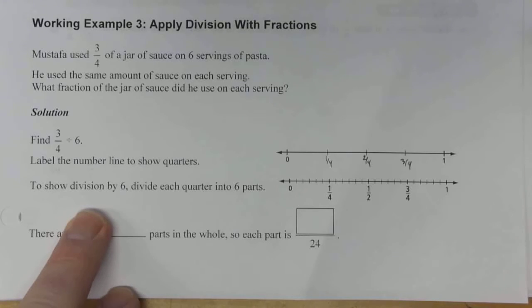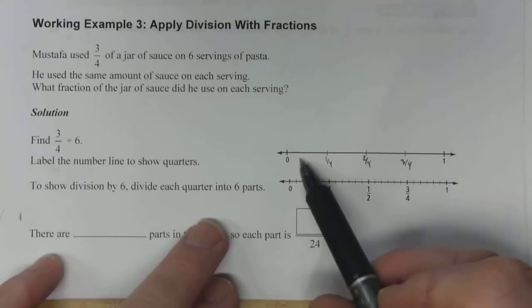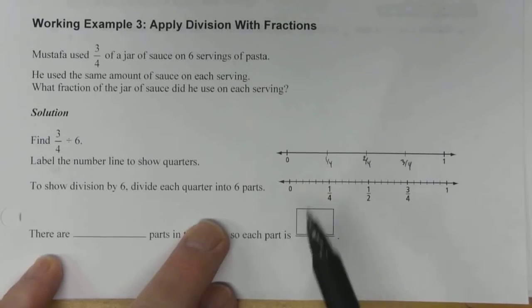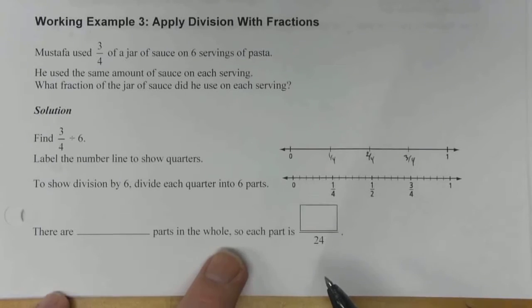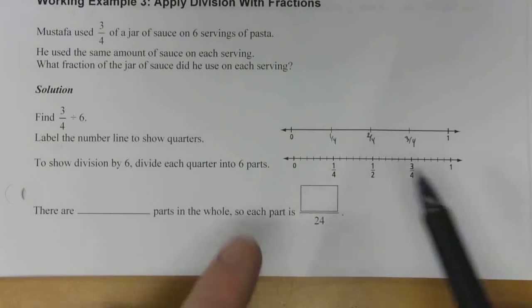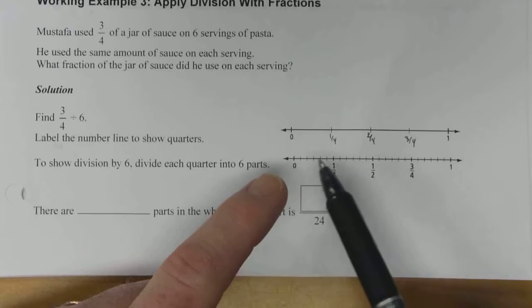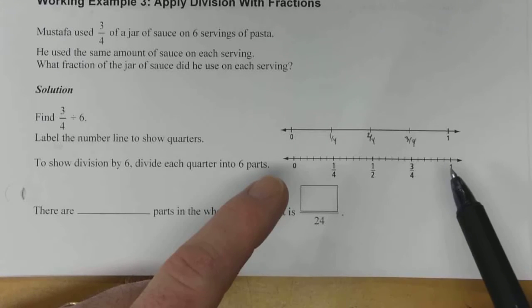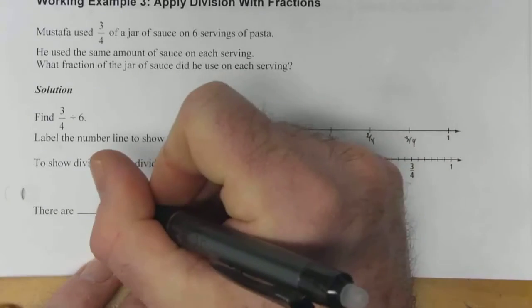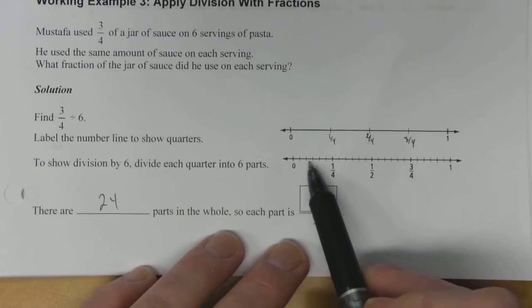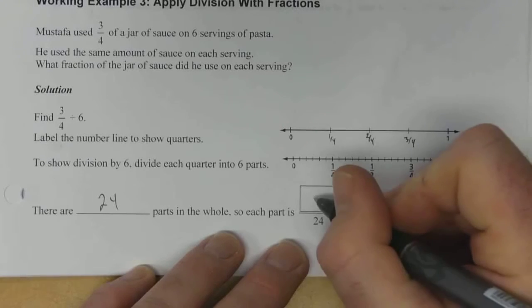To show the division by 6, we're going to break each of these spaces into 6 pieces, which is what's shown here. So then in the whole, instead of being 4 pieces, we actually have 24, because each one was turned into 6. So there's 24 parts to the whole. So each one of these tiny spaces is worth 1/24.